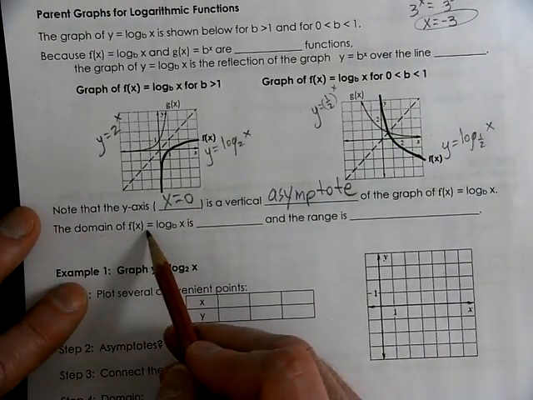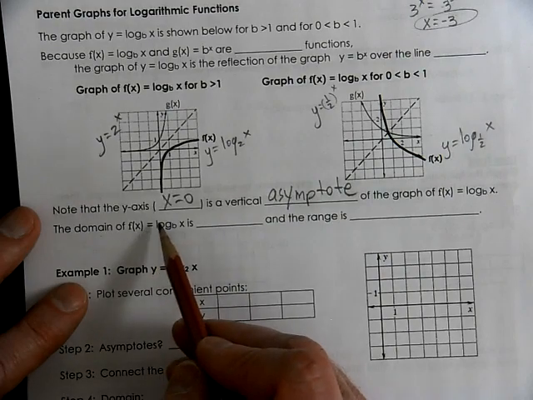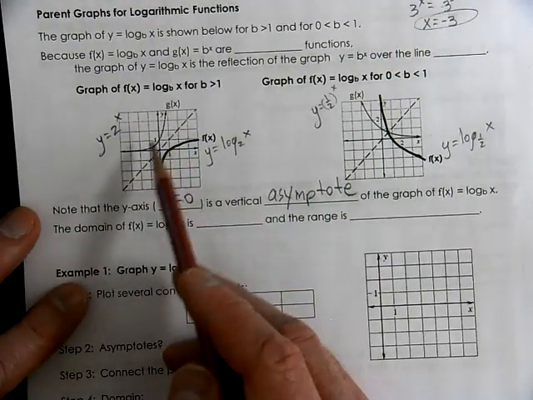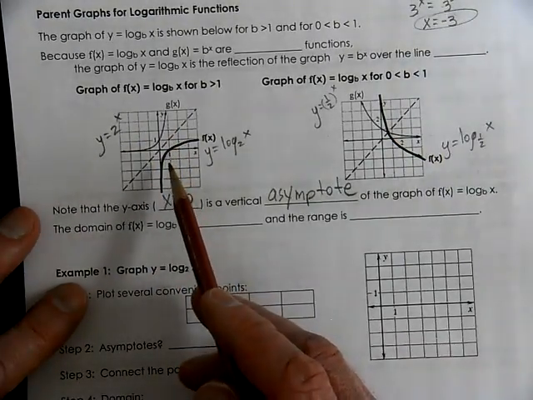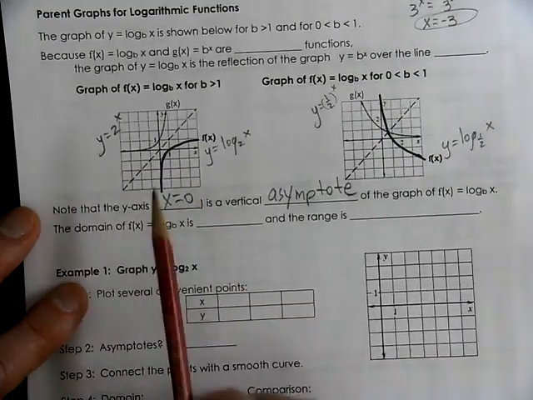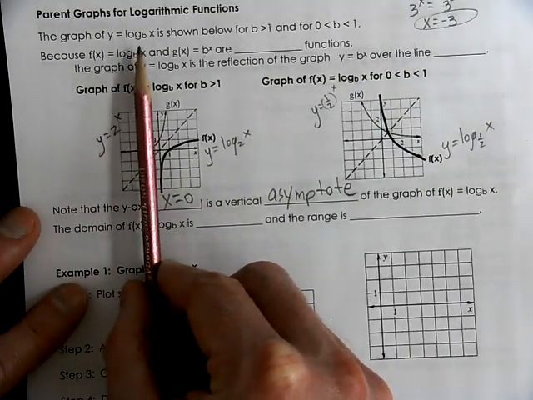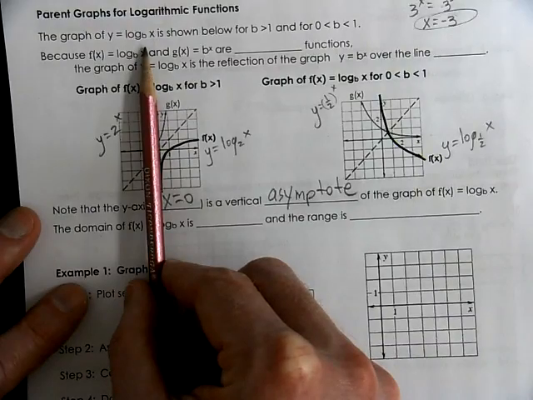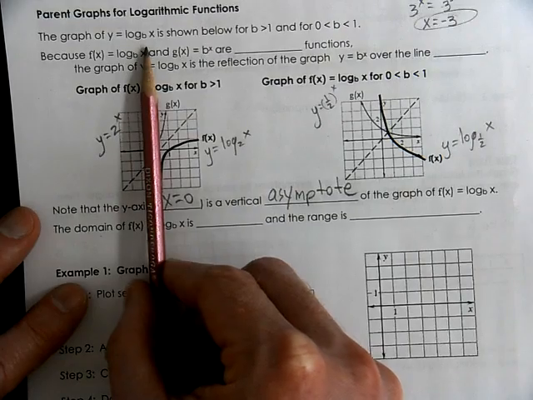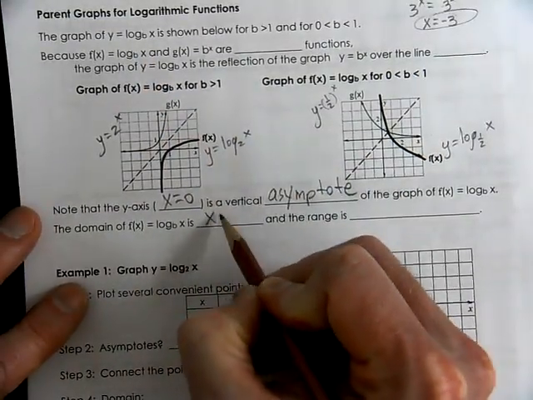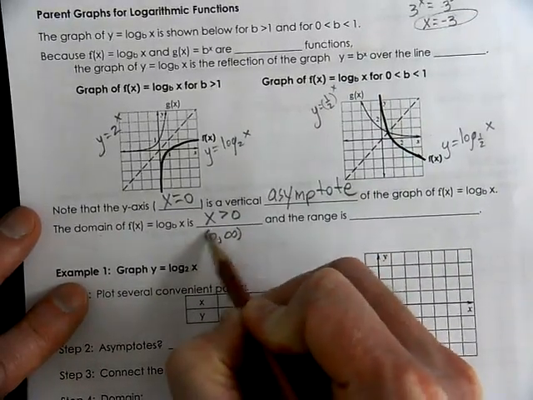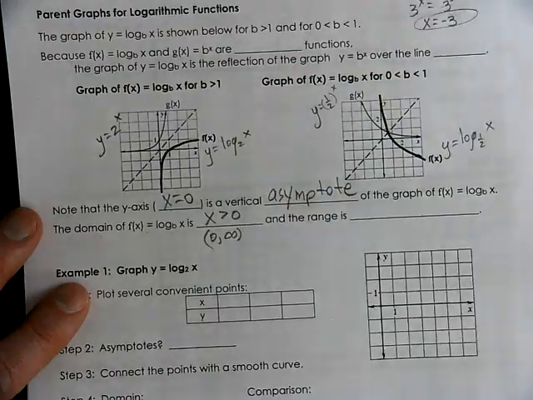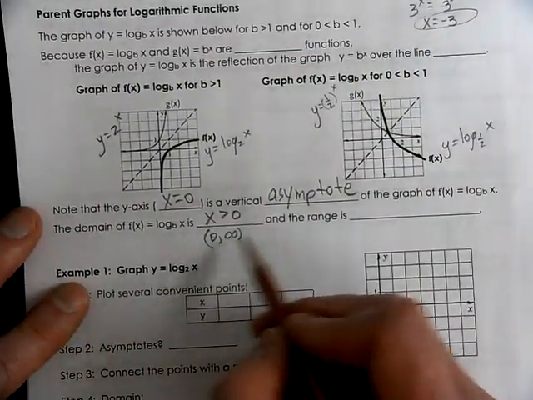The domain of our logarithm is now going to be what the range was. If you remember the range of your exponential, that's going to be the domain of the logarithm. Take a look at the graph. If you have an asymptote here at the y-axis, all the x values are to the right of it. So it's x is greater than 0. In interval notation, that would be 0, infinity, with rounded brackets on either side.